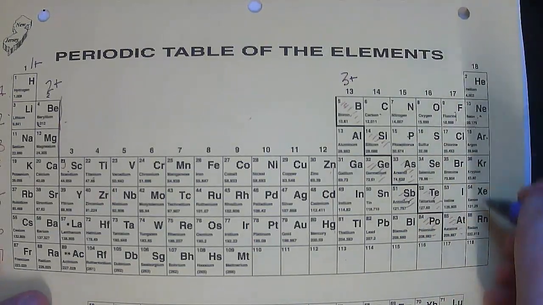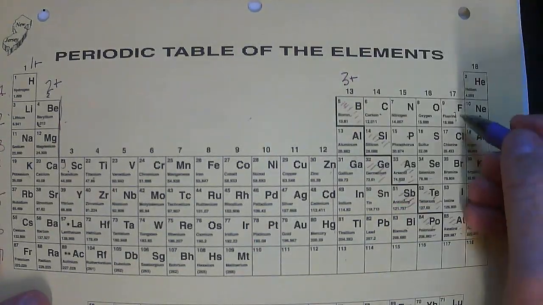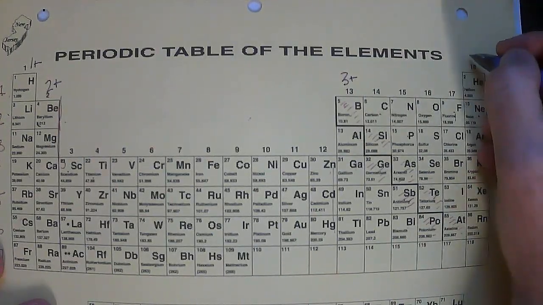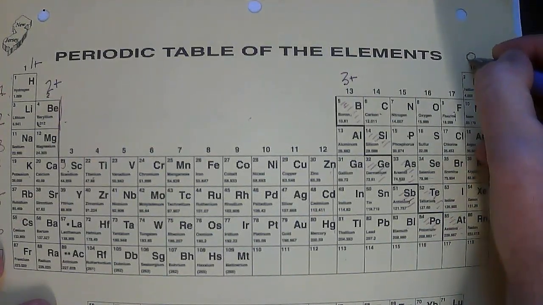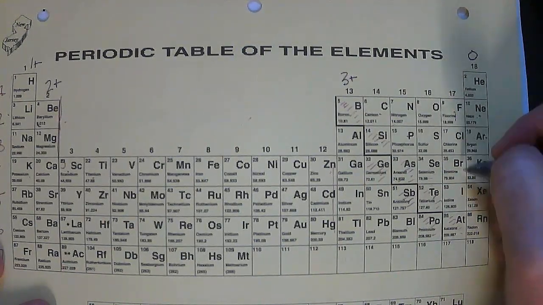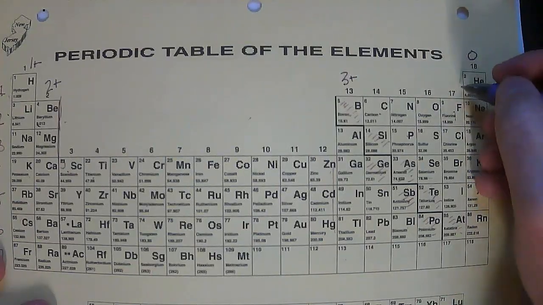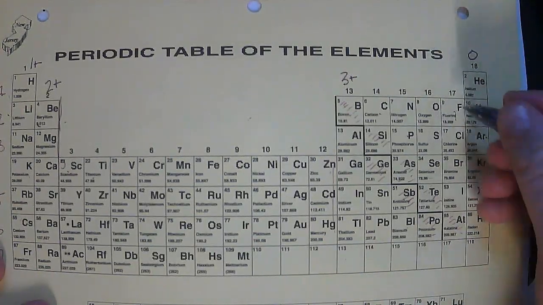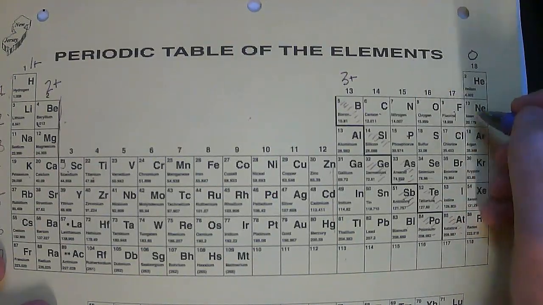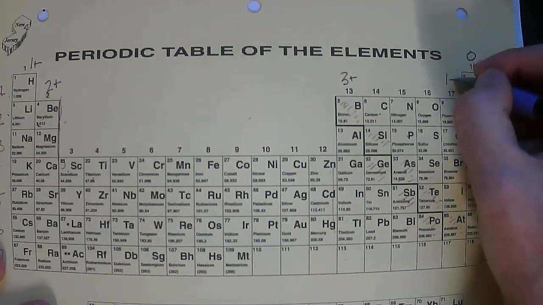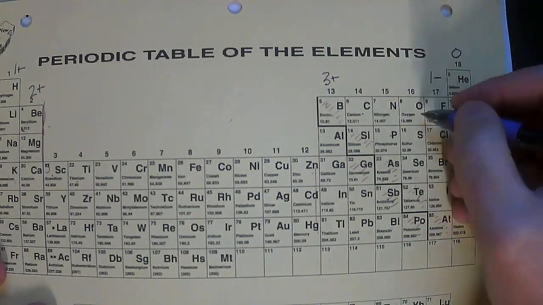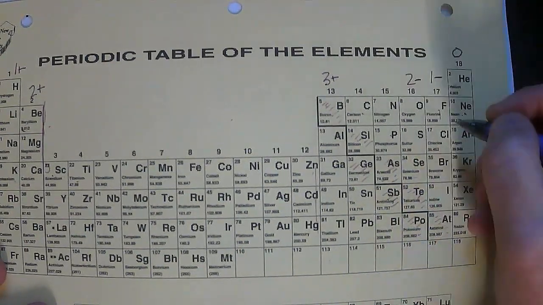Okay, now if we come over here, if we start and work our way in, helium, neon, argon, the noble gases don't have any charge, that's a 0. Fluorine has 7 valence electrons. The halogens have 7 valence electrons. So that means that it needs an extra electron to become like a noble gas. So that's going to add an extra electron. That's a 1 minus. Okay? And then oxygen is a 2 minus.